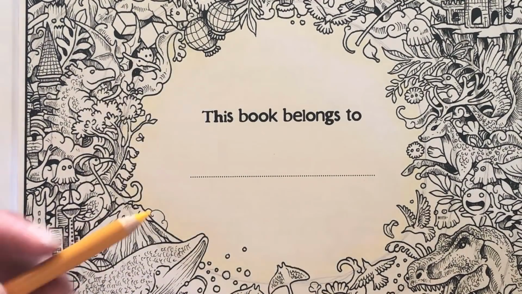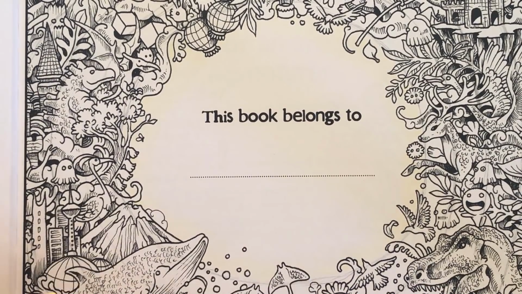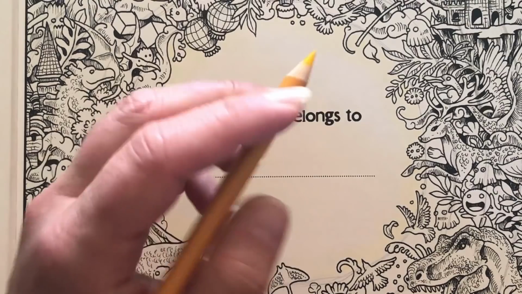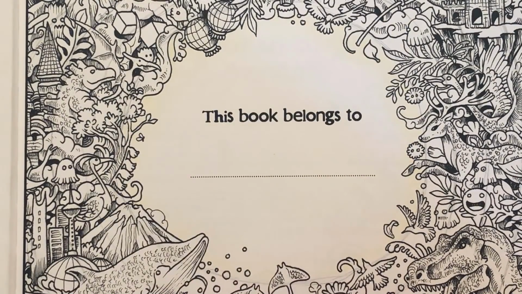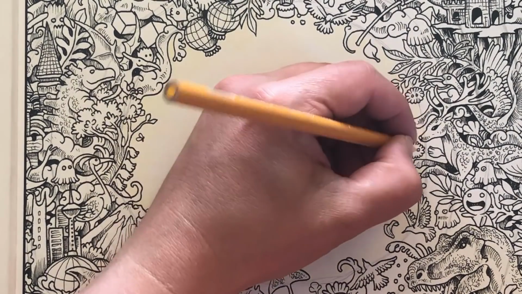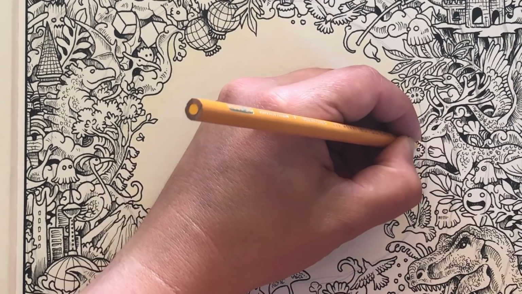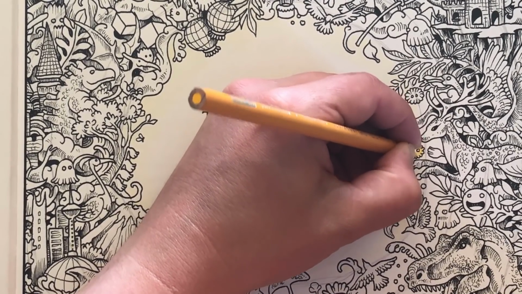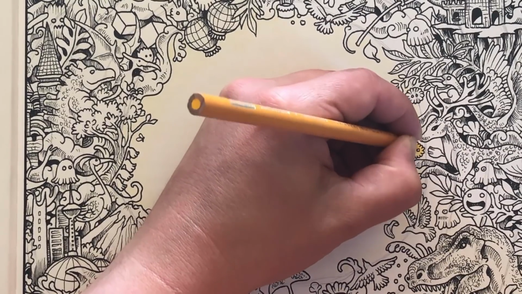So I'm going to start with the Spanish orange just because I like it. And I'm going to start over on this right hand side here because I am left-handed, it is just habit. And the first thing that we have here is a Kirby creature. So I'm just going to use this one pencil and I'm going to colour him in. And I'm going to make him cute.